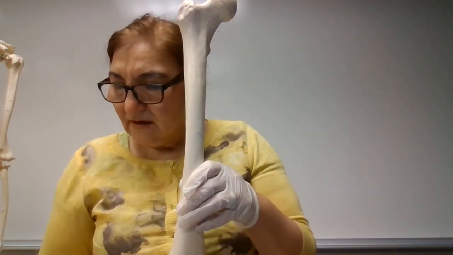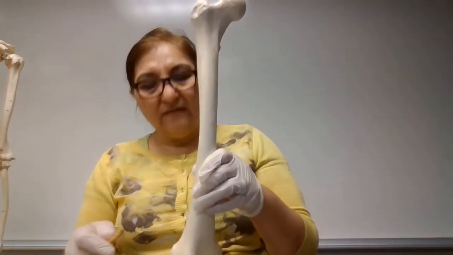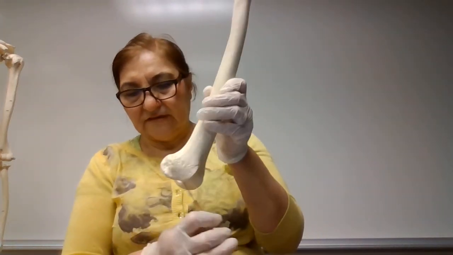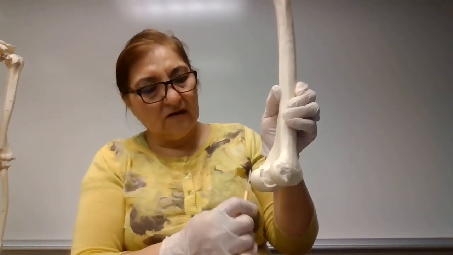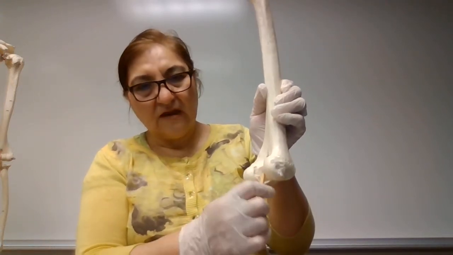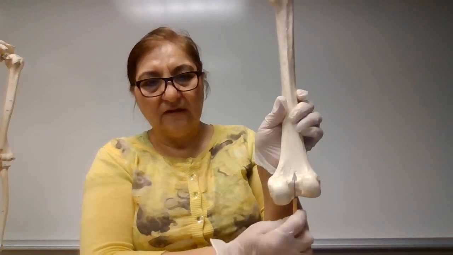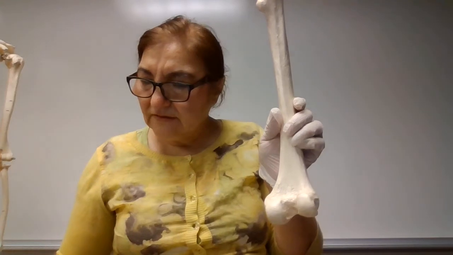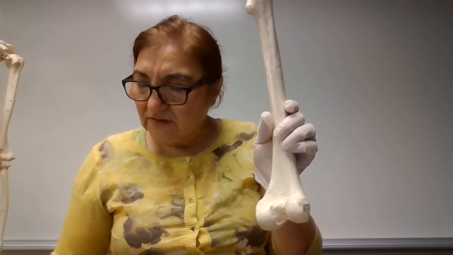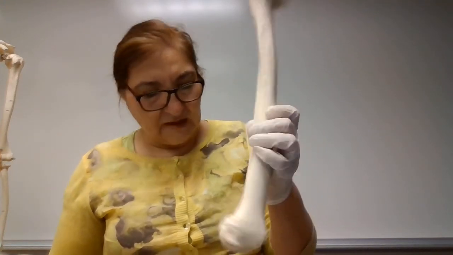Okay, and then between the condyles is a fossa. This fossa is called the intercondylar fossa. I'm pointing. Intercondylar fossa. Okay, and then you see the adductor tubercle.